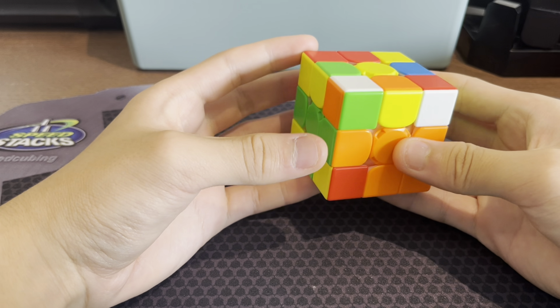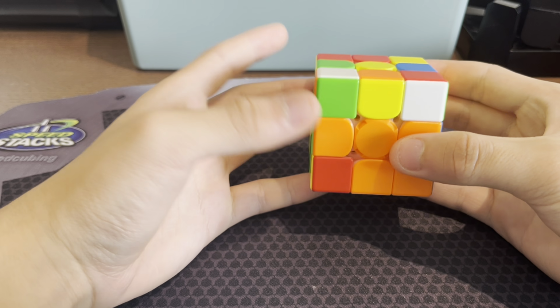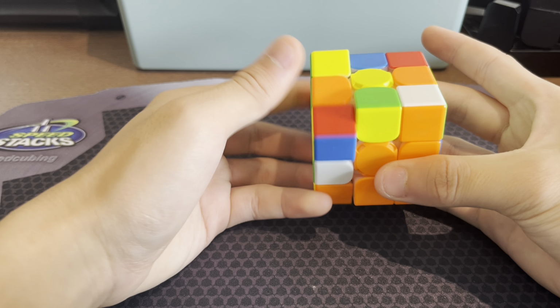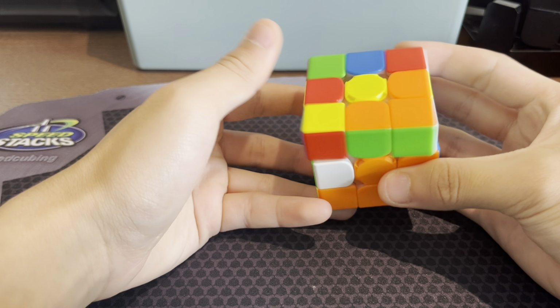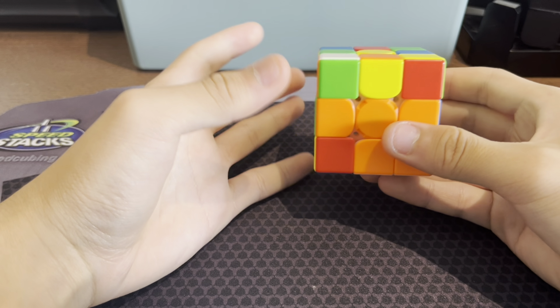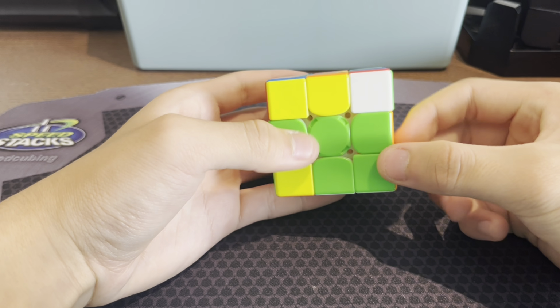And if the corner is like this, you can just hold it with your right hand, so you don't have to learn the left-handed version. But if you want to learn the left-handed version, it's the same. U prime, L prime, U, L, three times. But most of the time, no matter where it is, you can just hold it on the right side, and then you can just do the right-handed version.